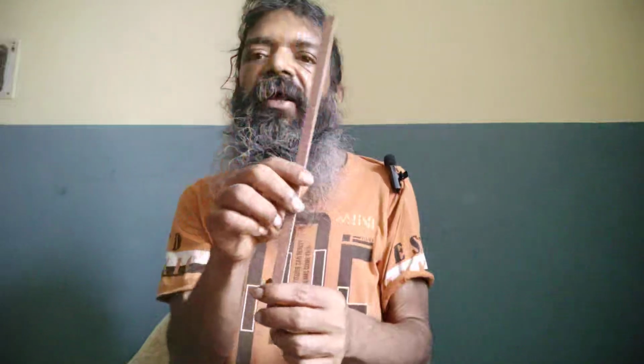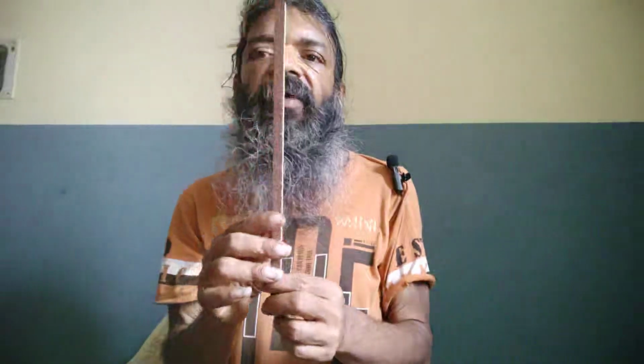If I take a radius that makes phi angle from the z-axis, what is the component of this radius along the z-axis? a cos phi. If this is a cos phi, then a sin phi falls on the xy plane.